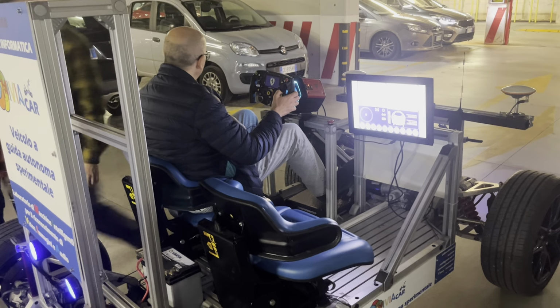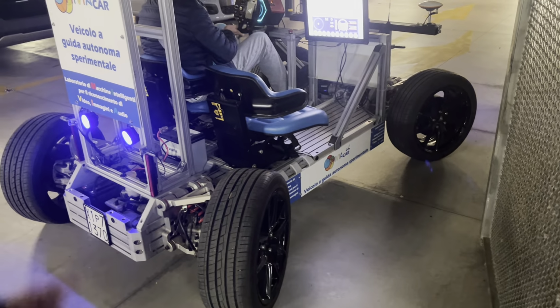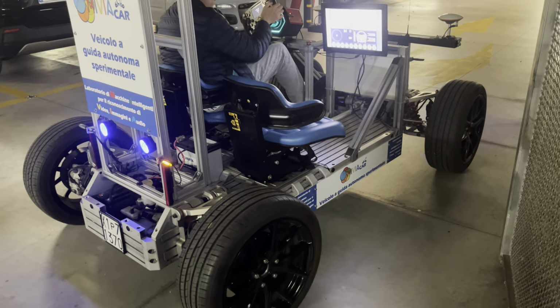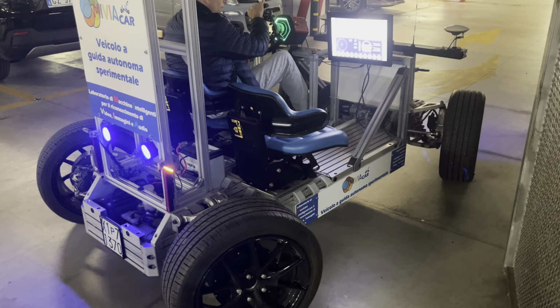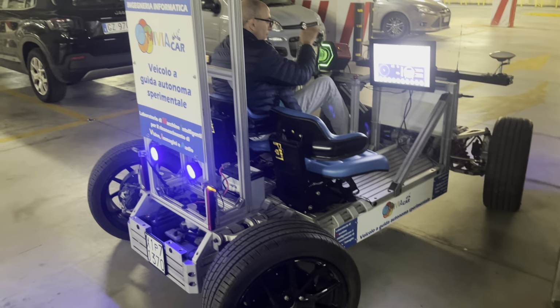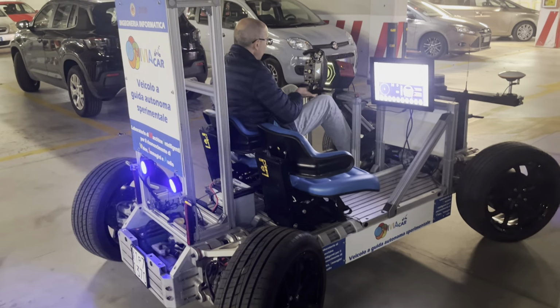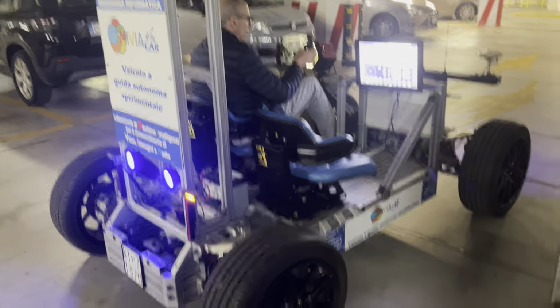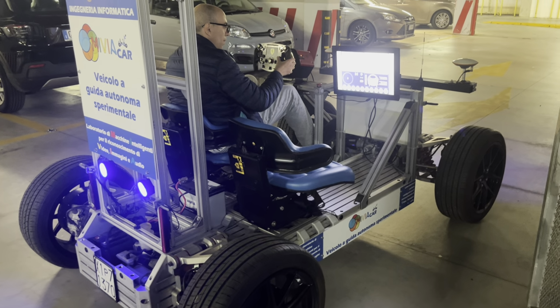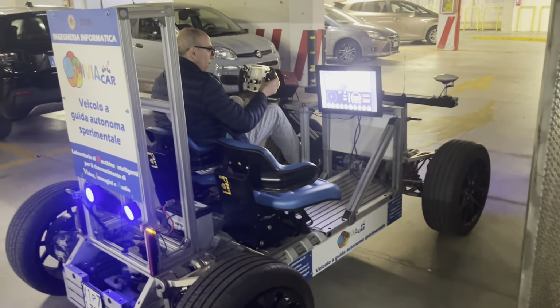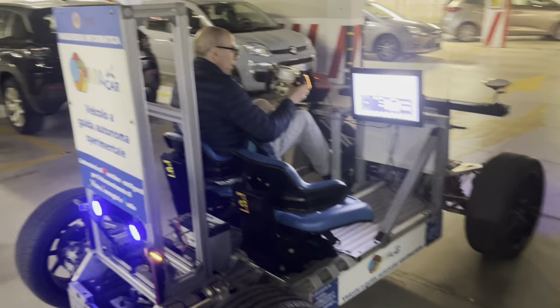And in this case, the rear wheels turn in the opposite direction of the front wheels, so you can decrease your turning radius and have better maneuvering performance when you park, for example.